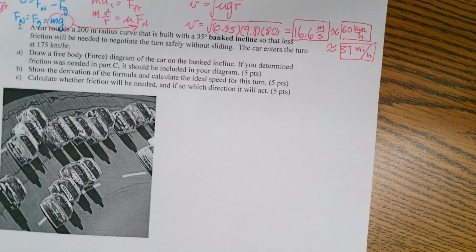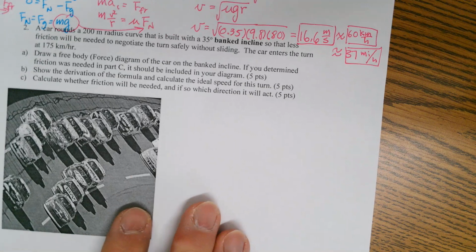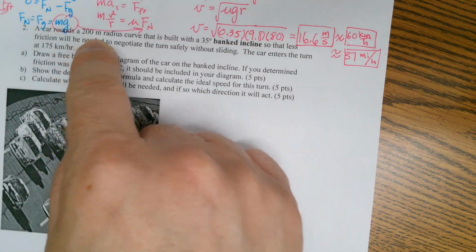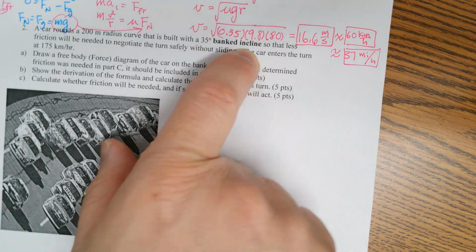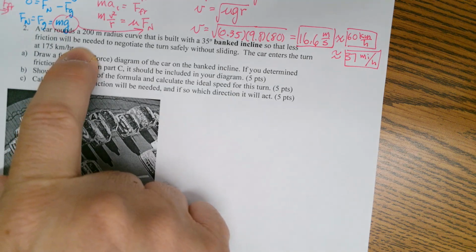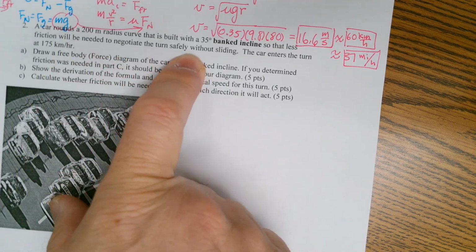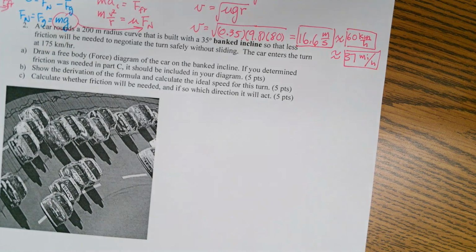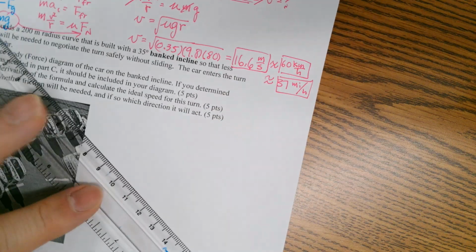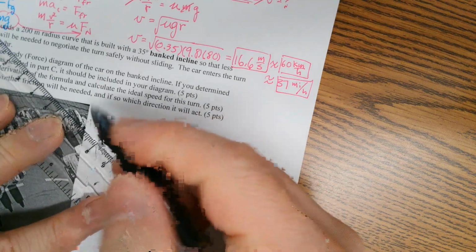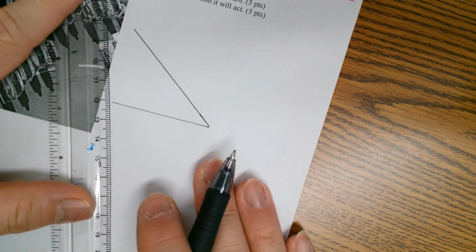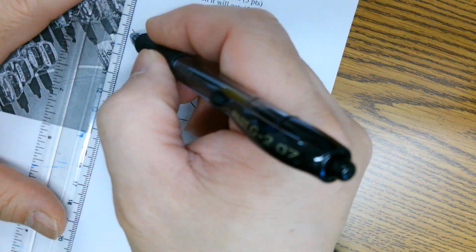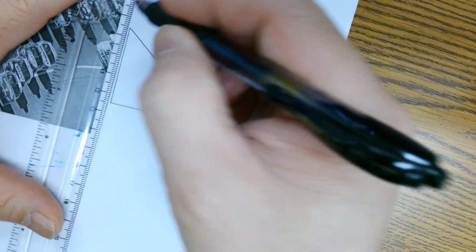All right, now comes the next one. A car rounds a 200-meter radius curve that is built on a 35-degree banked incline so that less friction will be needed to negotiate the turn safely without sliding. So I think first thing is first that we should actually draw out the embankment. This is like if you're looking at the car coming at you. If you cut that embankment away and look at the car coming straight at you, you will see this.